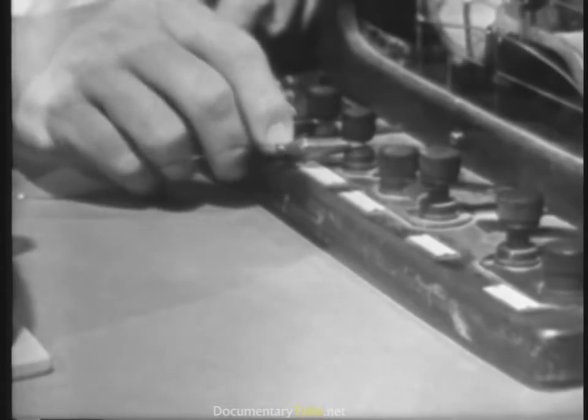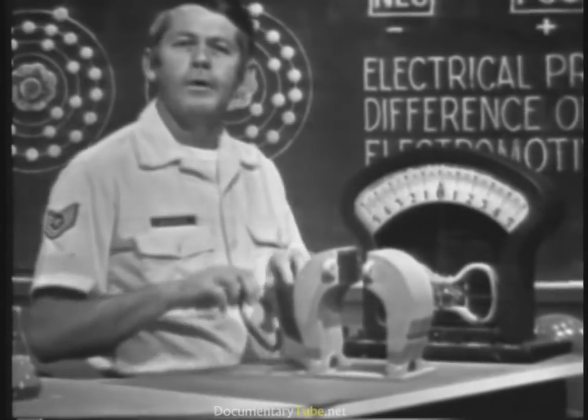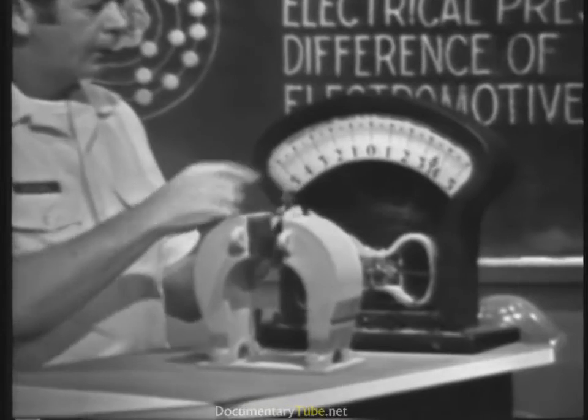One side and the other end of the wire. Now, when I start moving the conductor, notice that the meter indicates a voltage.